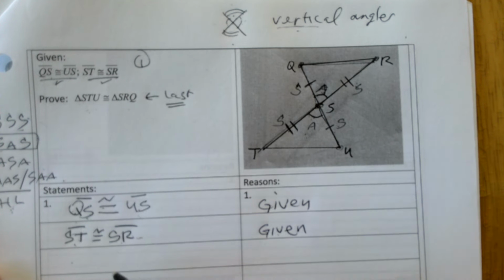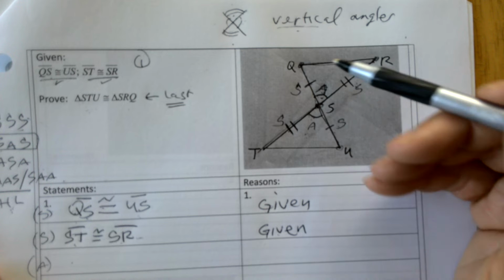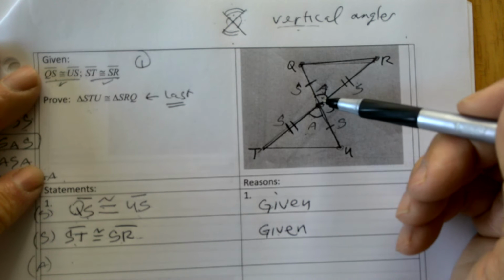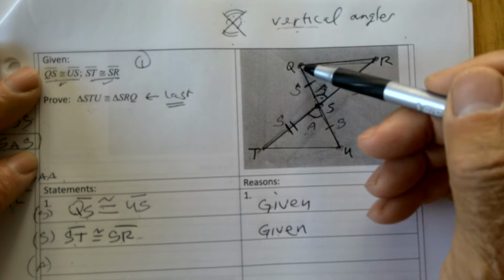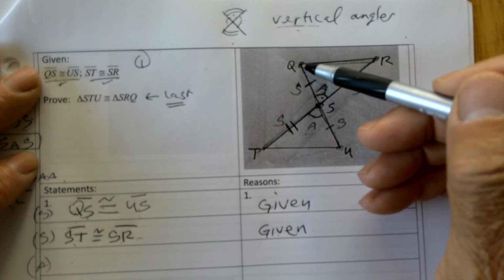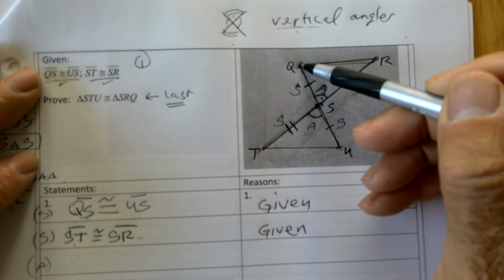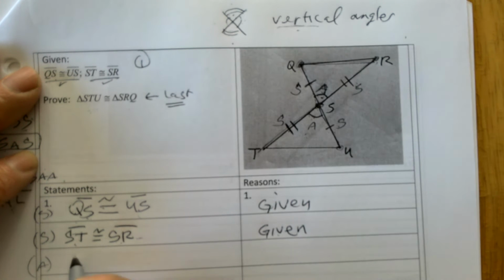But you have to make sure you have everything written down. At this point, we have two pairs of sides. We need to make sure we also include the angles, and so we have to name these. So from the picture, we should be able to get this. Now, because these two angles share a vertex, we have to name it with more than one letter. So start at one of the outside points, Q, S, R. That'll be one.